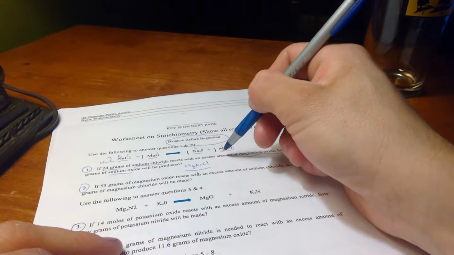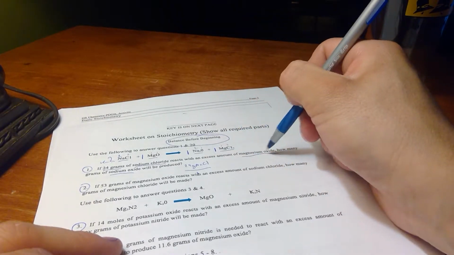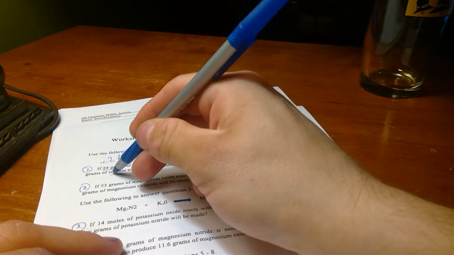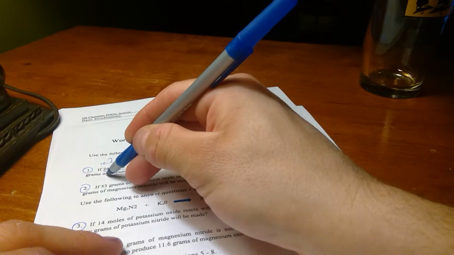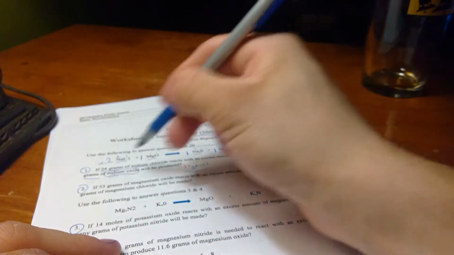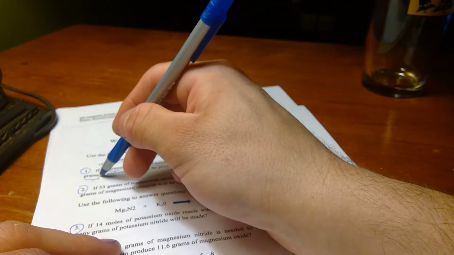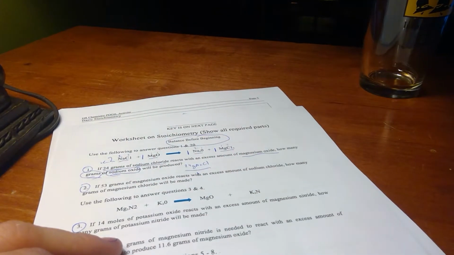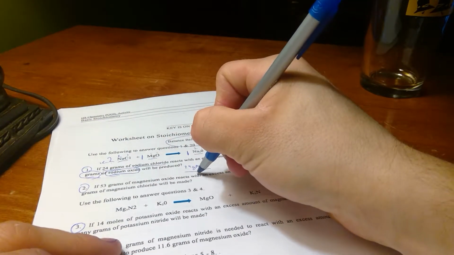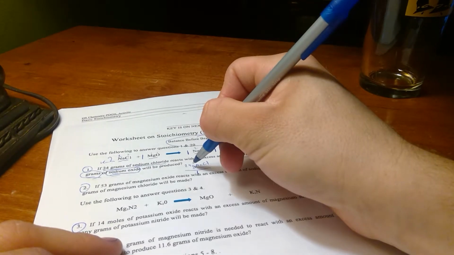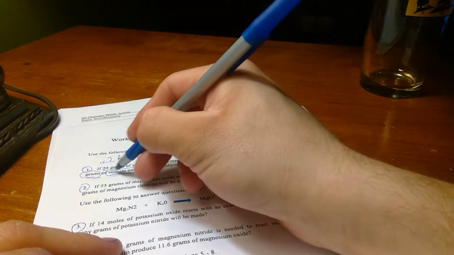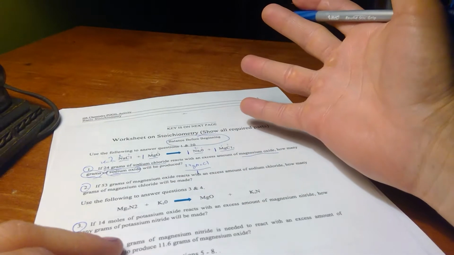And what are you trying to get to? Well, it reacts with an excess amount of magnesium oxide. How many grams of sodium oxide will it produce? So you're trying to get to sodium oxide, specifically grams, right? So now, here's the pickle. Here's kind of the dilemma. I can't go from grams of NaCl to grams of sodium oxide just willy-nilly.